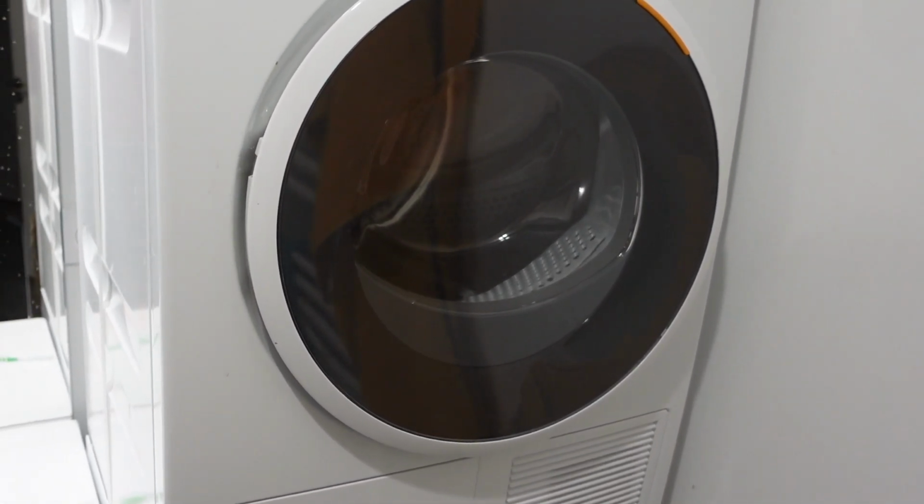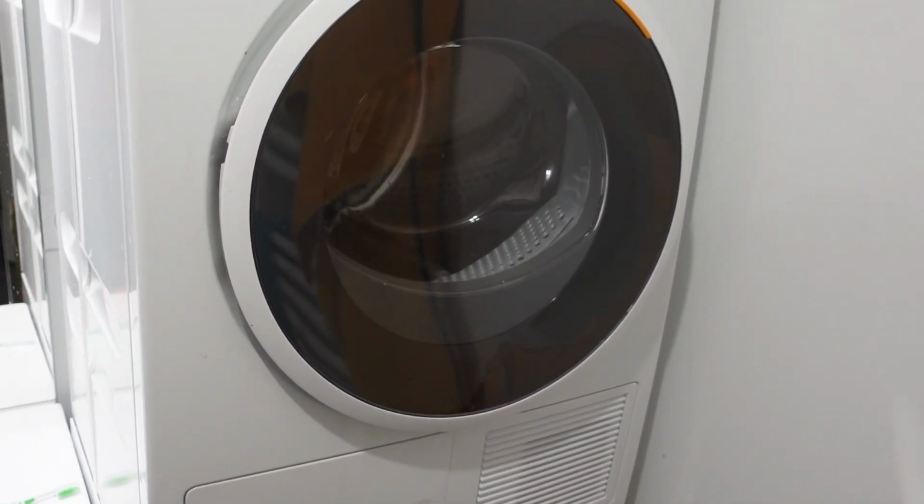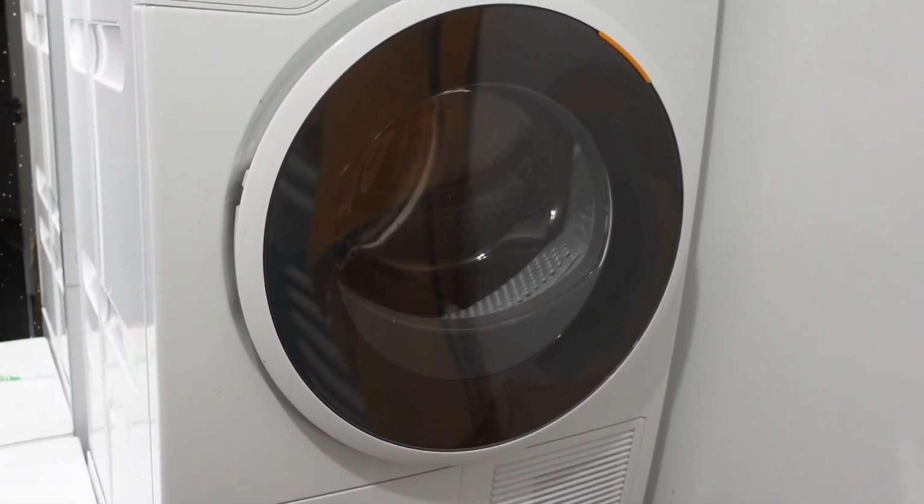So again, if you try all those things, you should be able to get rid of your AF or restricted airflow error on your Whirlpool dryer.